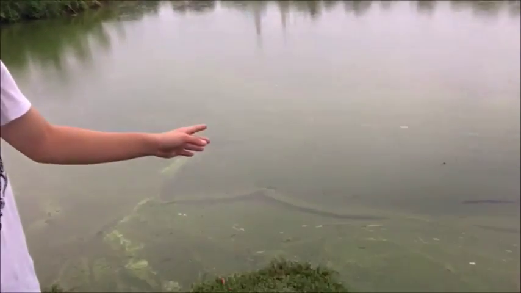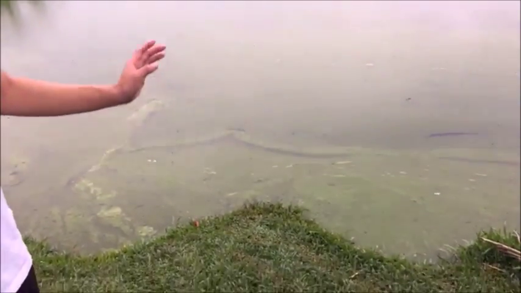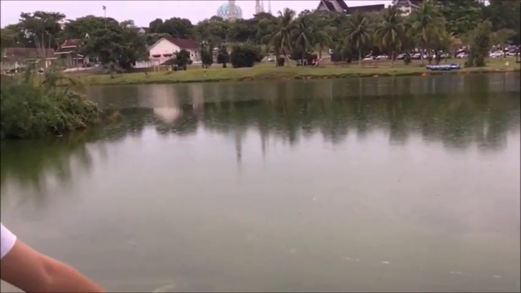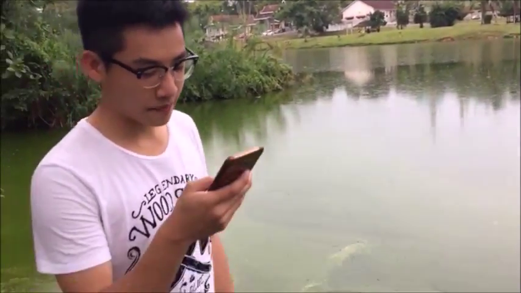So I think these tasik are in medium water quality because there are a lot of algae, as you see. Alright, and the fourth category is fair water quality, which is ranging from 26 to 50 marks. Alright.